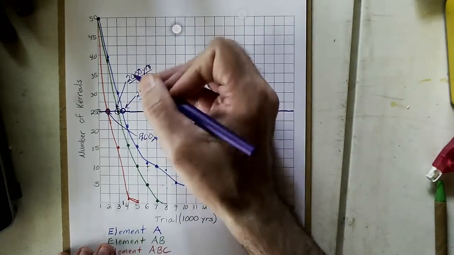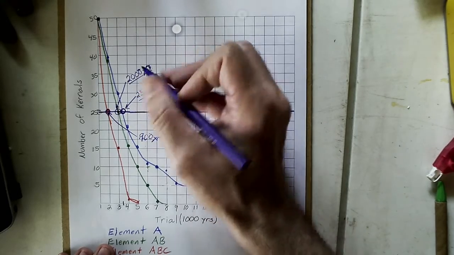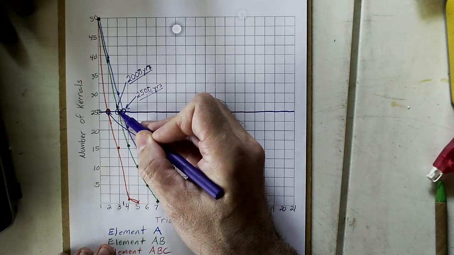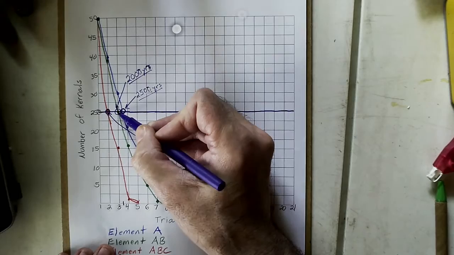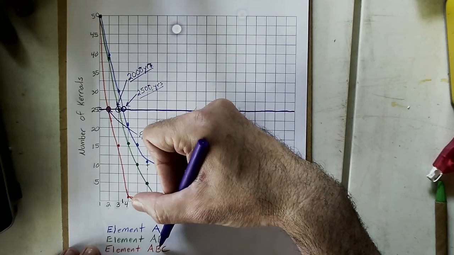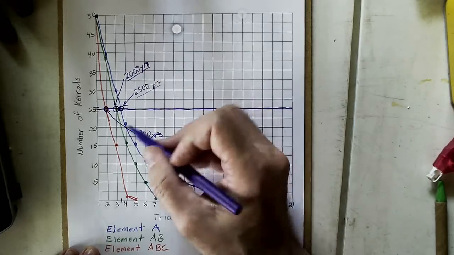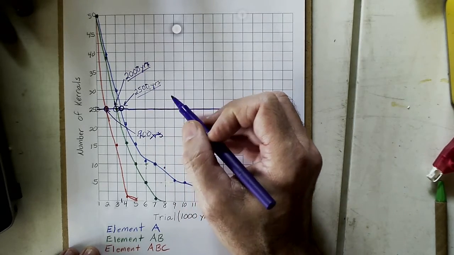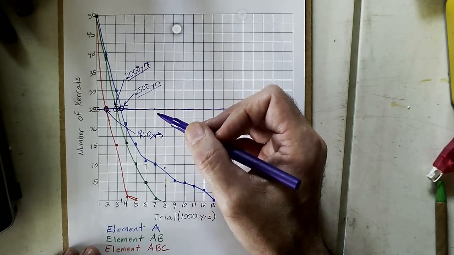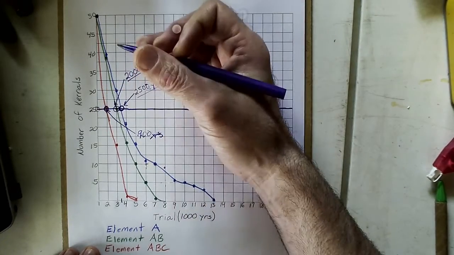For element AB, it's going to be a shorter half-life because the probability goes up that you're going to be pulling kernels out. So right here, I touch that 25th kernel. Okay, so that'd be a half-life of 2,000 years. And for ABC, the probability goes up even higher, and it's at 900 years. So in radioactive decay, the higher the probability that an element is going to decay into another element, the lower the half-life.